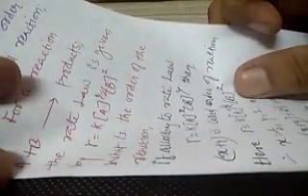Now we need to solve one problem. For a reaction, we are given a problem, so we'll solve this problem. What is the question? Okay, now we can read it. For a reaction A plus B that gives products, the rate law is given as R is equal to K A to the power 1 by 2 B to the power 2. What is the order of the reaction? We just need to find out the order of the reaction.